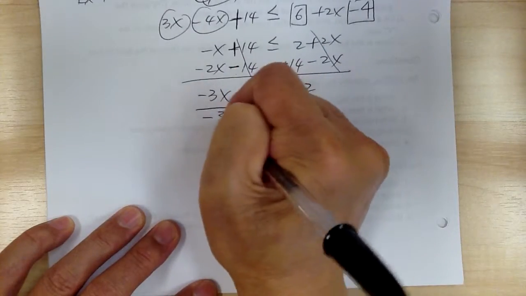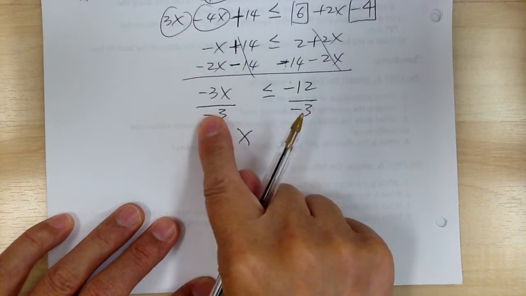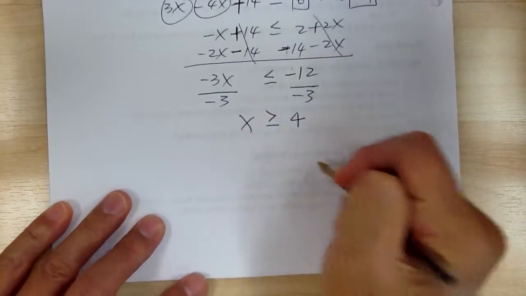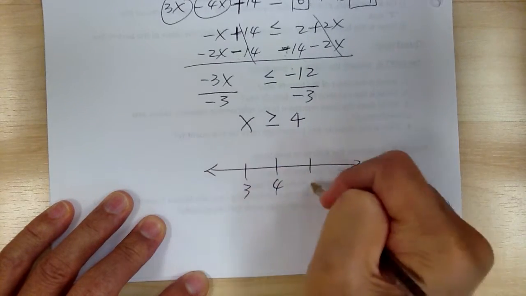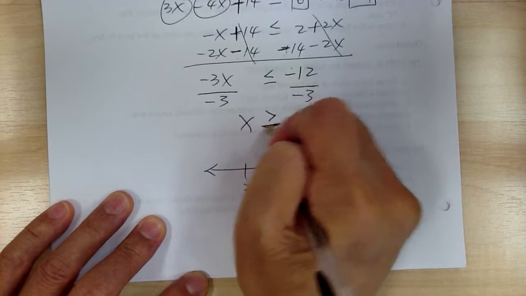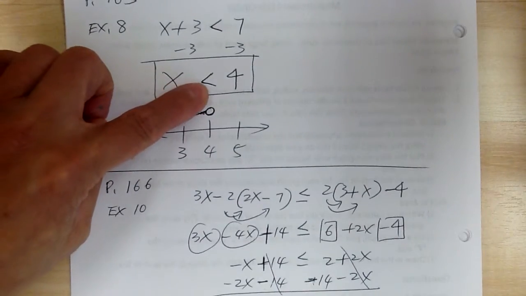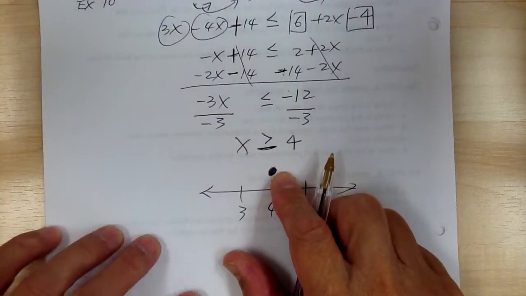Okay, so now you have to divide by negative 3. Divide by negative 3. So x, now when you divide by a negative number, remember you have to change direction, and this becomes 4. So when you graph, there's an equal over here, so your answer would be a dot. Versus over here, see, when there's no line underneath, it's an open circle. Okay? So you've got to pay attention to that.